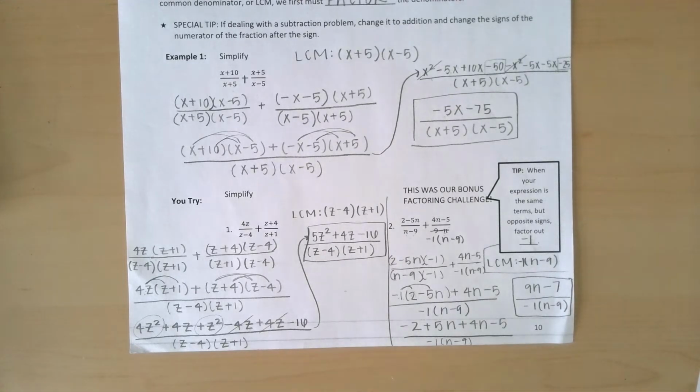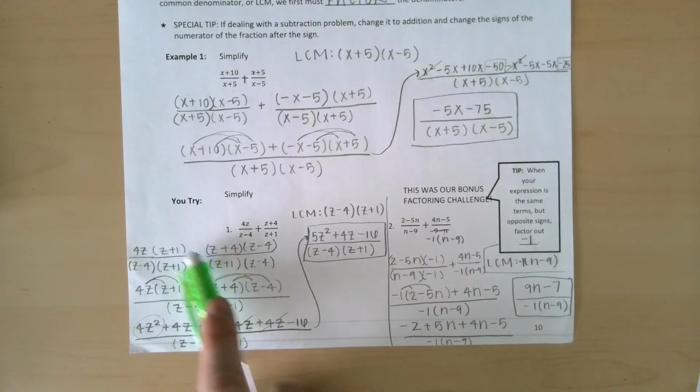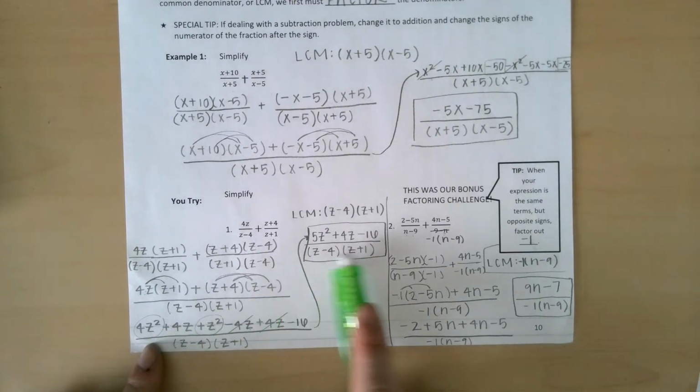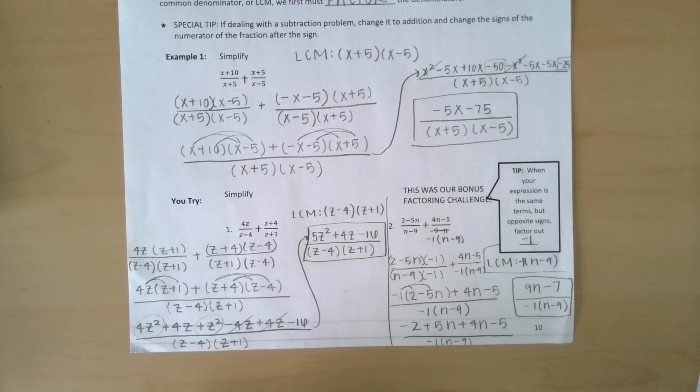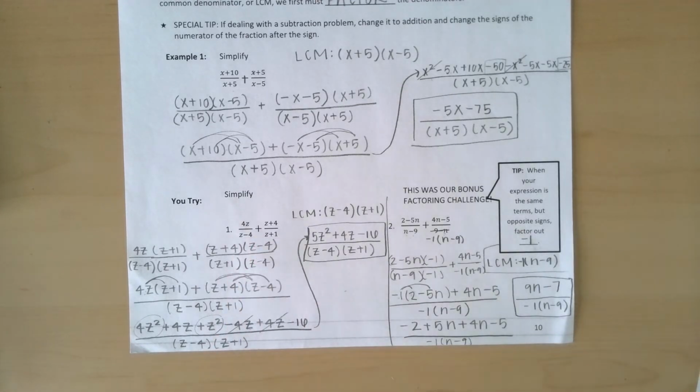Okay, this process is going to stay the same for every single add and subtract problem that we do. You always want to find your LCM, multiply by whatever was missing, combine your fractions so they have the same denominator, and then simplify in the numerator. The only way that we can make this a little bit harder is to give you more complex denominators where we might have to factor first. Let's go ahead and look at page 11 to see a few examples like that.